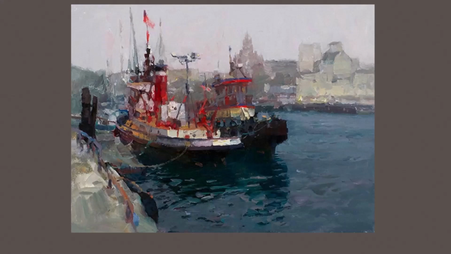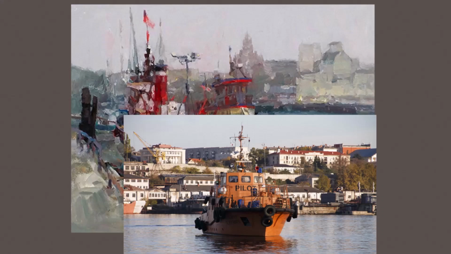Now, to drive home that point, I found a photo on Pixabay right here. Another scene of another tugboat. Of course, this is not the one that Kevin used, but the characteristics are similar, my guess is. So in the photo, we see background buildings, much as we see here.